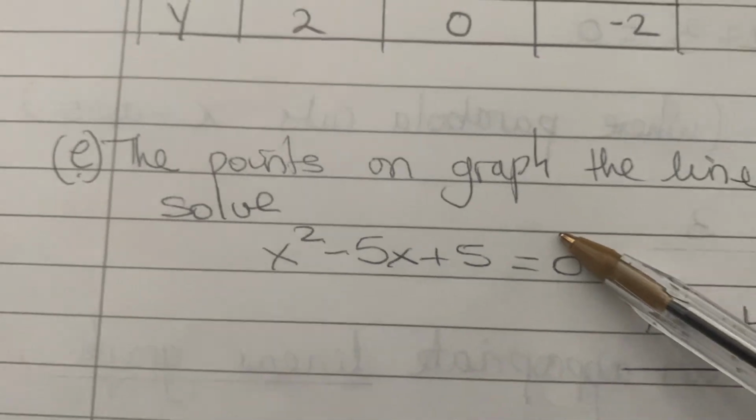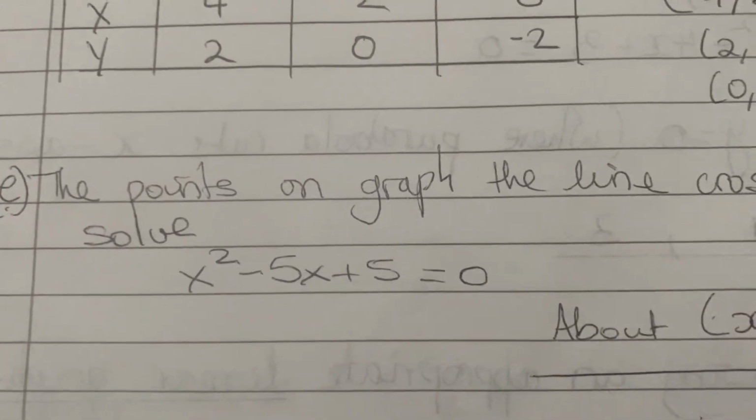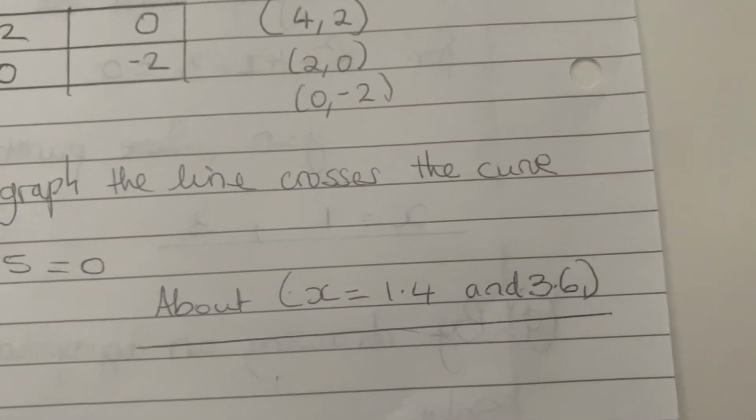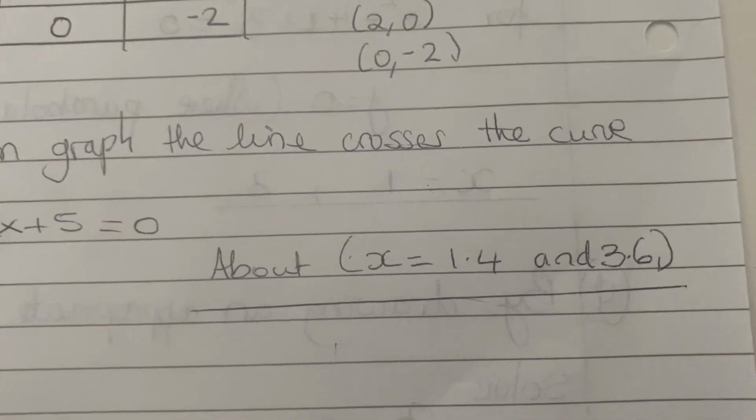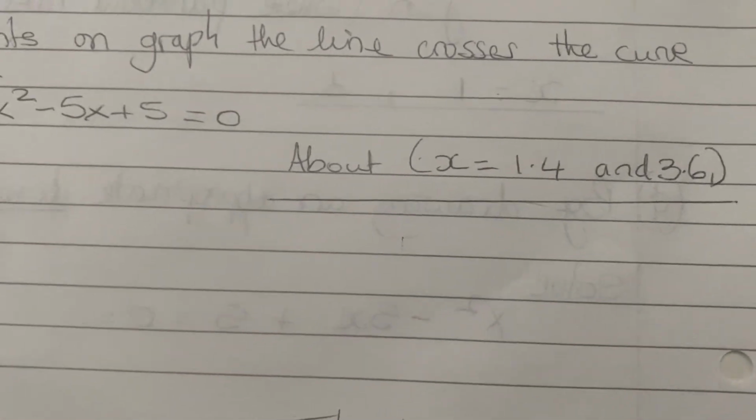Where the graphs meet will be your answer.